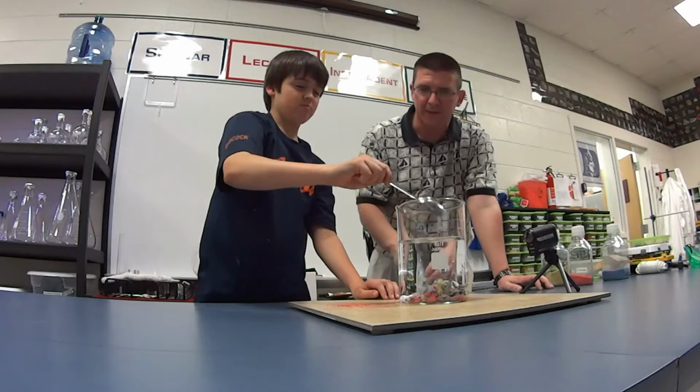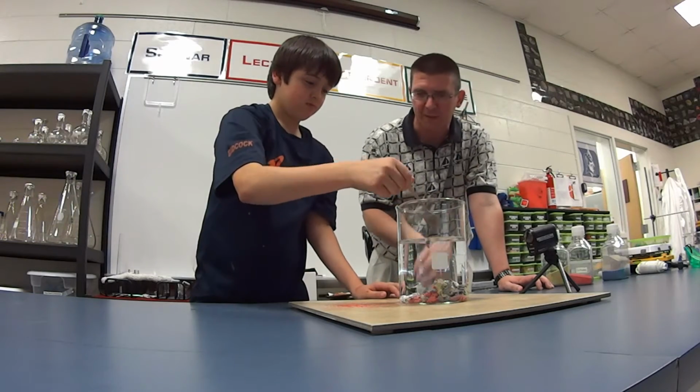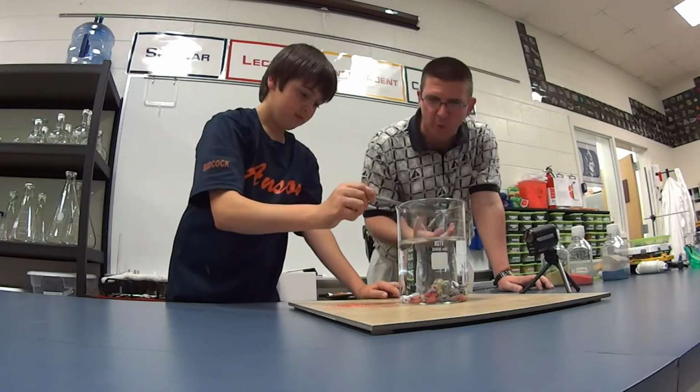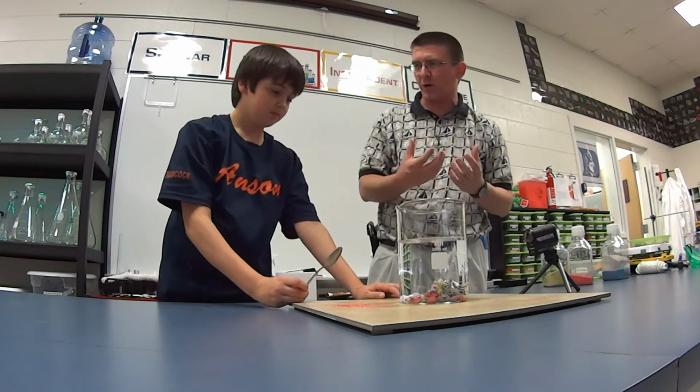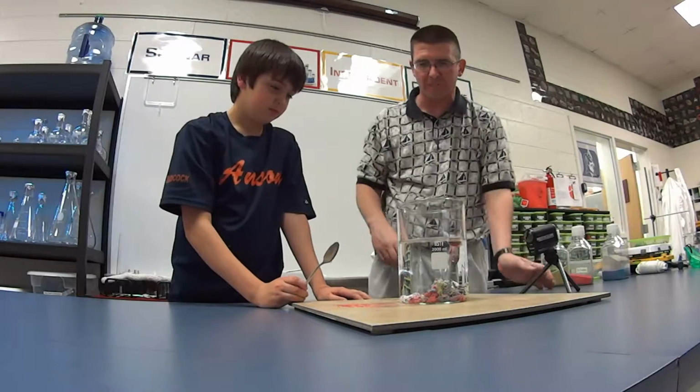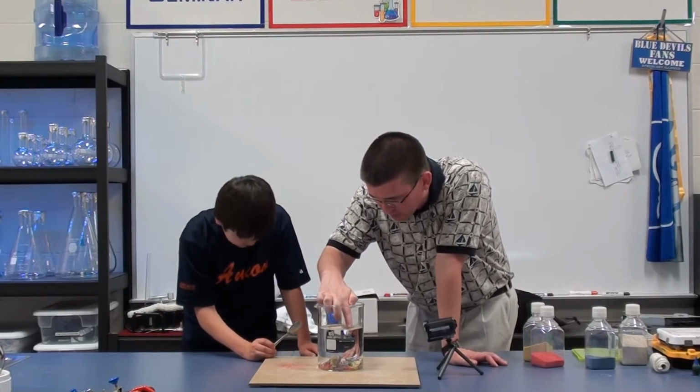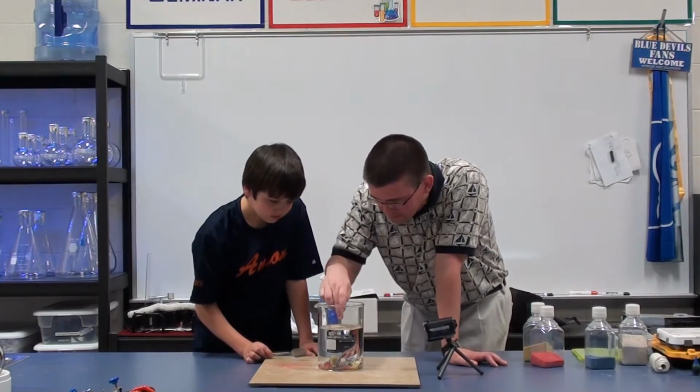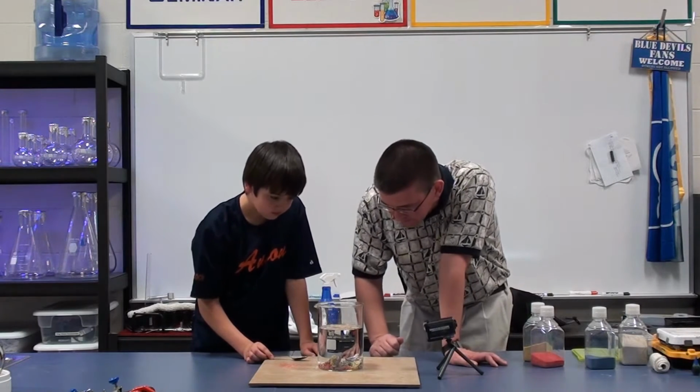But the reason for that, this is what's called hydrophobic sand. Basically what that means is it can't absorb water. It repels the water away from it. And even this that's floating on the top, you can feel it, and it's dry. The water's not really sticking to it.